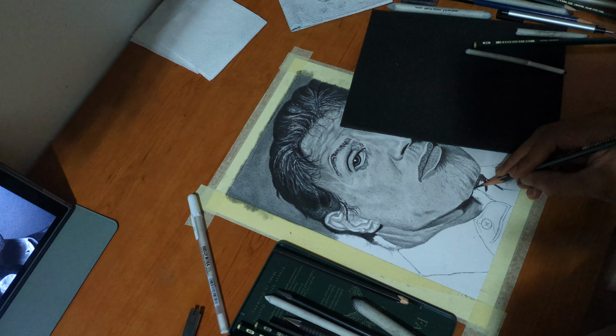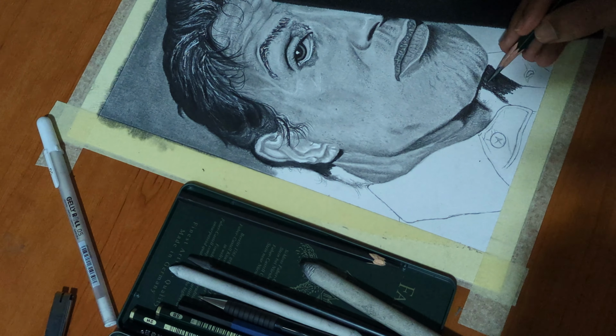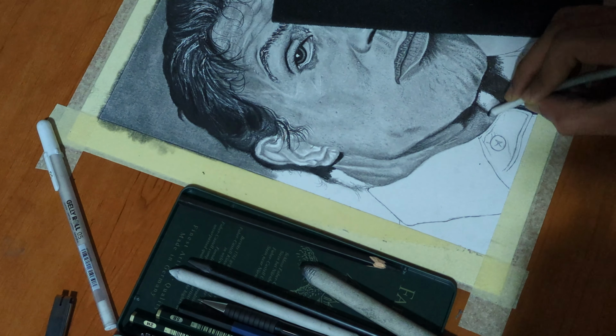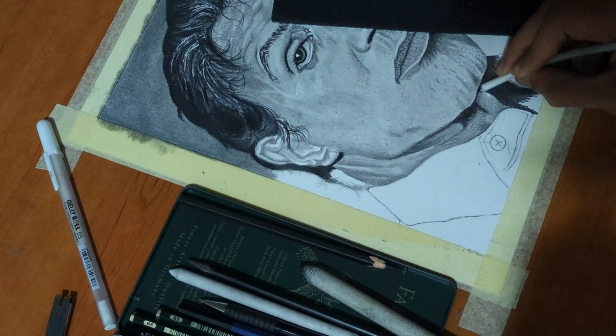I'll finalize the suit lines by using a 6B pencil, and then I'll use a blending stamp so as to finalize this shading.